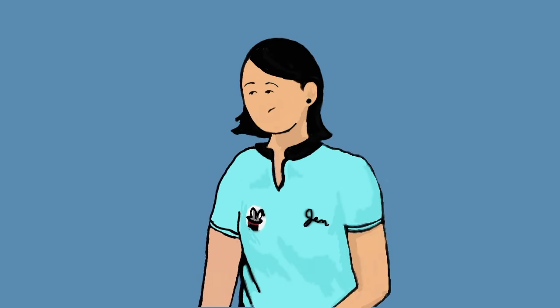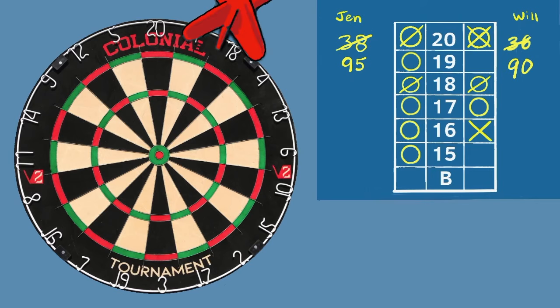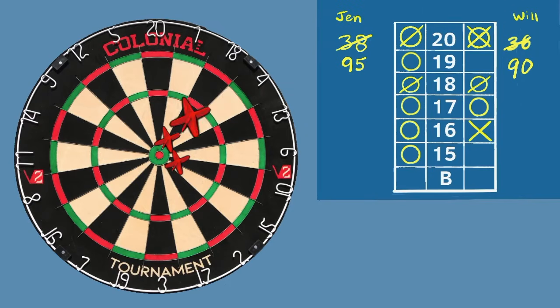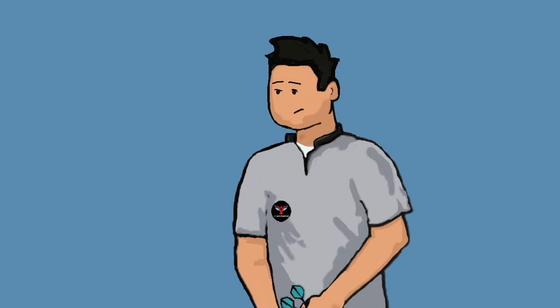With 3 bulls, Jen can win this game. Her first dart lands in the single bull. The second dart lands in the 2 just outside the bull. She aims her last dart at the double bull for the win, but it drops below the bull and into the 19, which at least gives her another 19 points and now a 24-point lead. As Will studies the scoreboard, he realizes that with 3 perfect darts, he can still win this game. It will be a tough shot though.